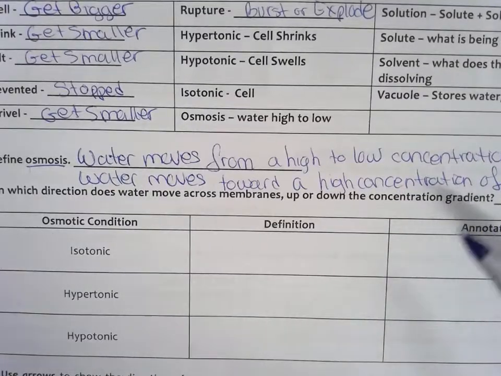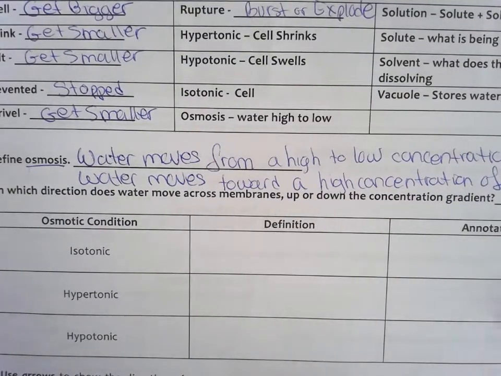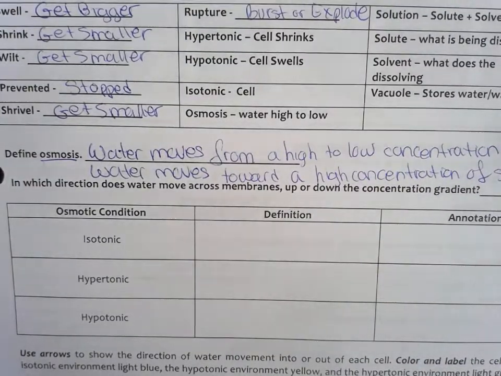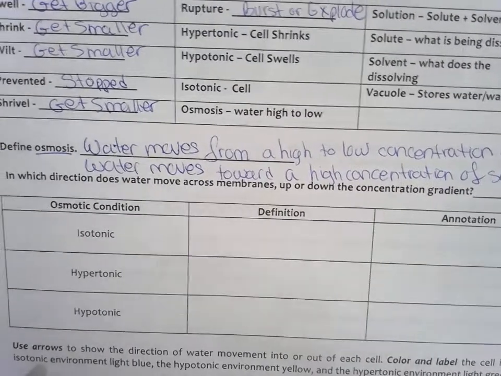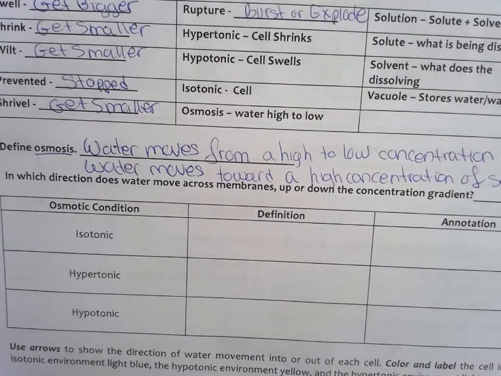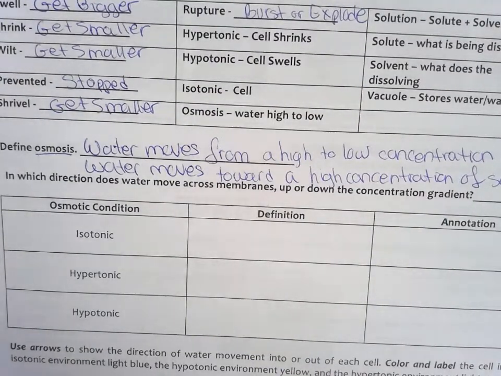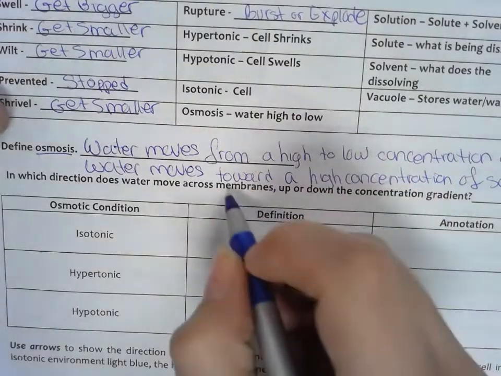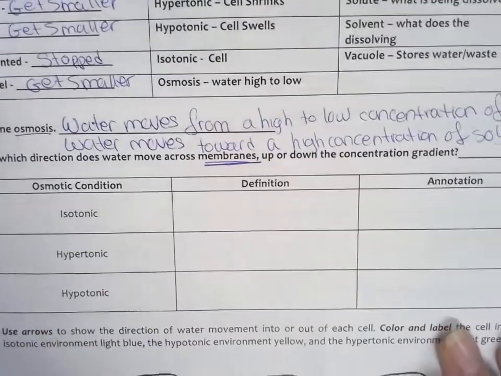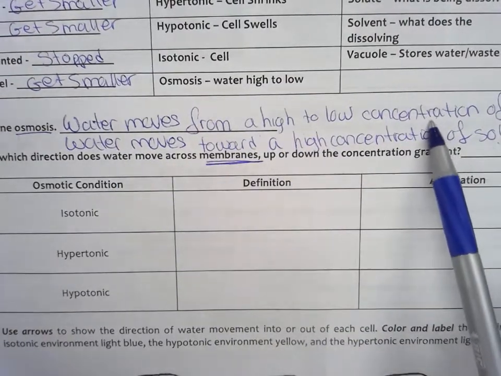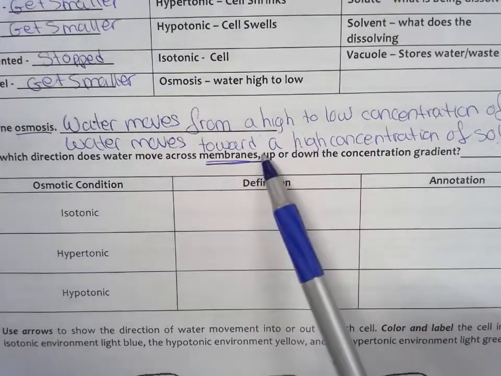So, why is this important? Well, 70% of your body is made up of water, and certain conditions in our body can affect how water moves in between our cells. So today we're studying how different environments can affect our bodies, essentially affect the cells within our bodies. So one more important thing we need to know is in which direction does water move across membranes. This is why we talked so much about plasma membranes yesterday, because water not only moves from a high to low concentration, it's moving across membranes.